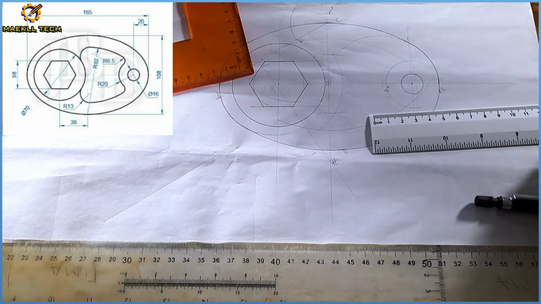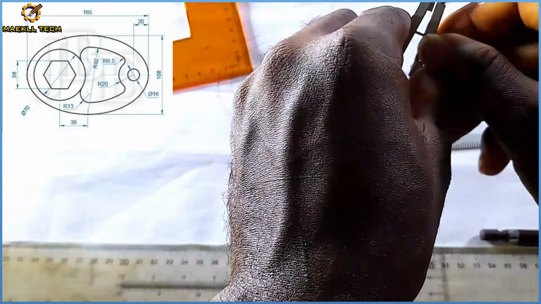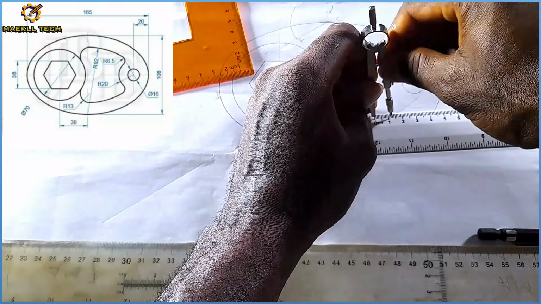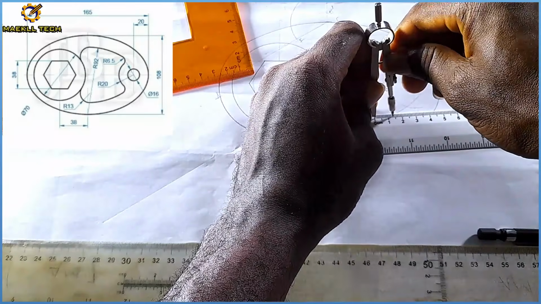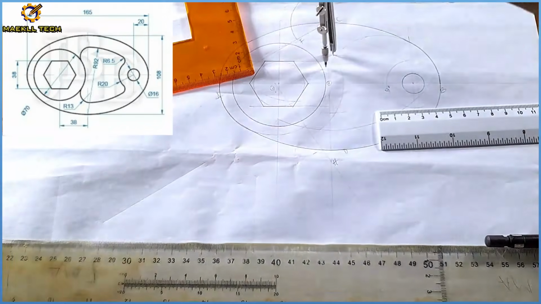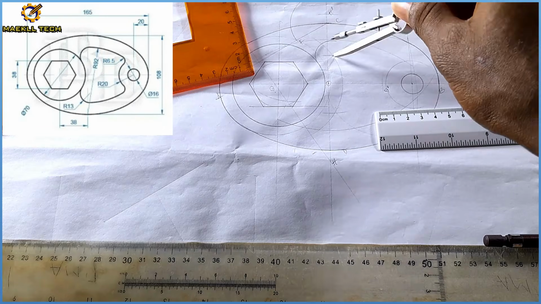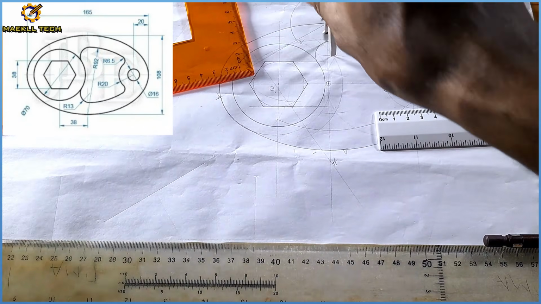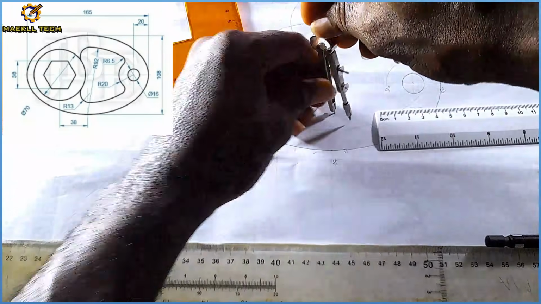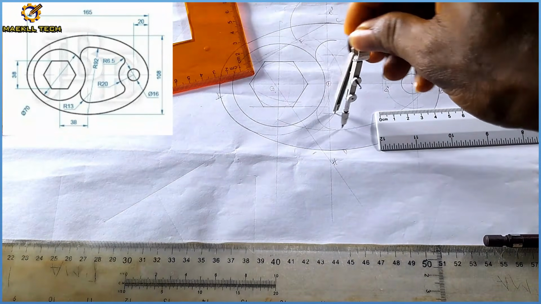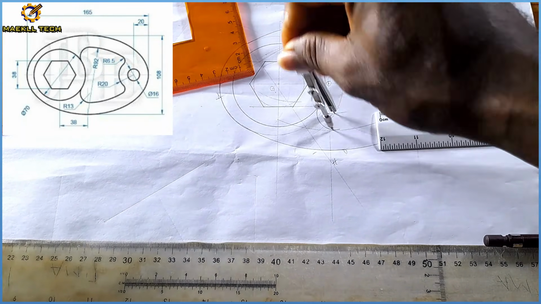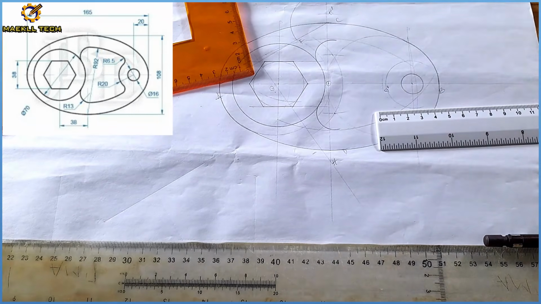So with those intersections settled, I pick my compass and measure radius 13, which is the radius of the arc itself. With radius 13 at this intersection right here, you see, I draw this. With radius 13 sitting right here, I draw this on the opposite side. So I make it bold once and for all.